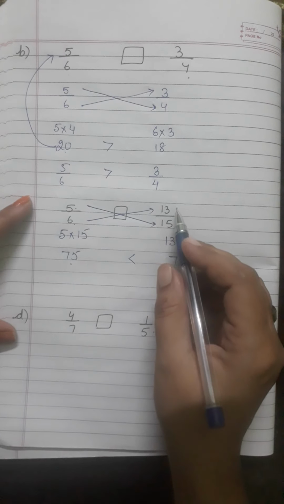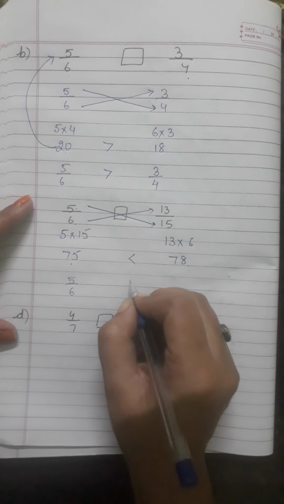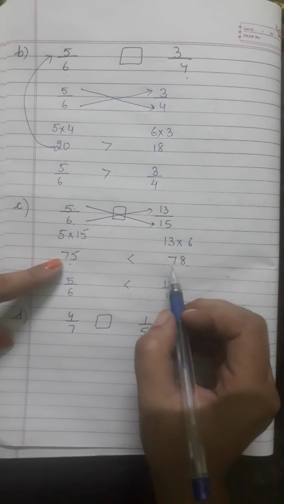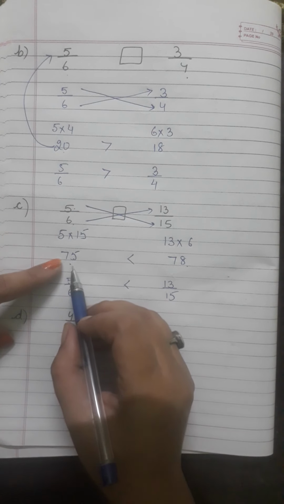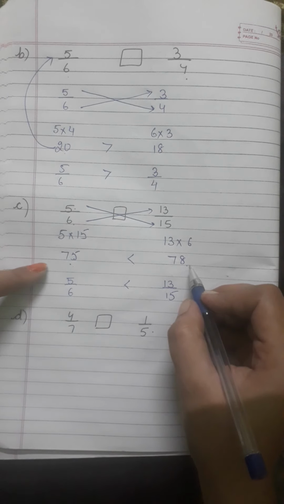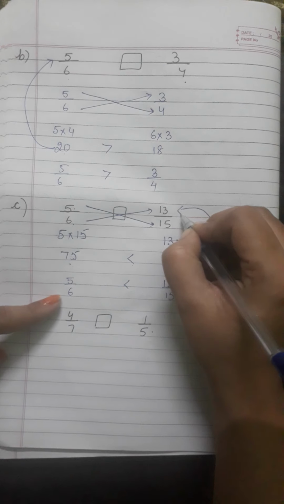So which fraction is greater? 13 by 15. So 5 by 6 is smaller than 13 by 15. Dear students, you cannot leave it at 75 being less than 78, because in the question you were asked about the fractions. So you have to write the answer properly at the end.